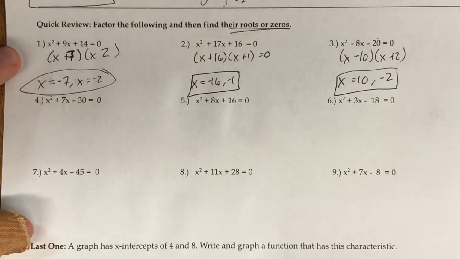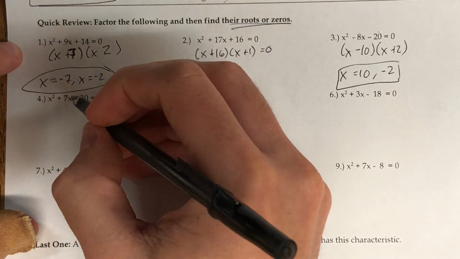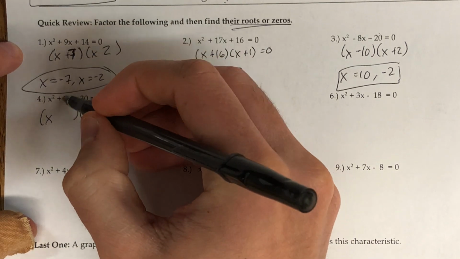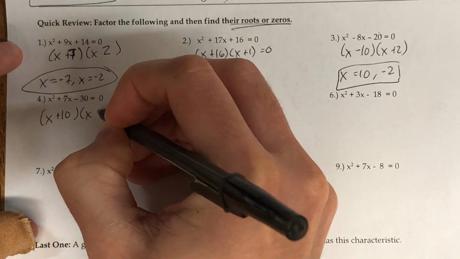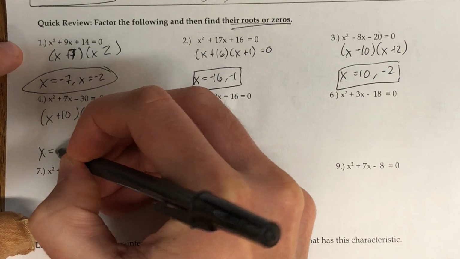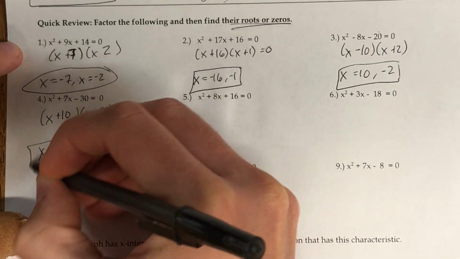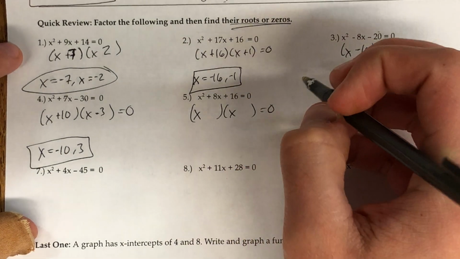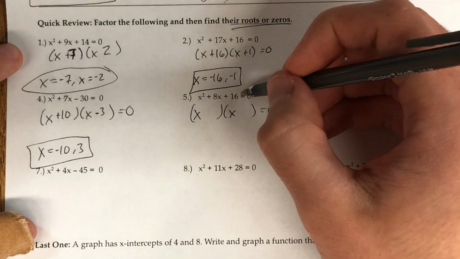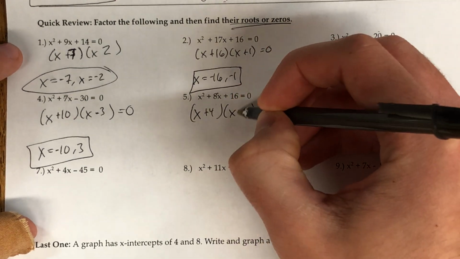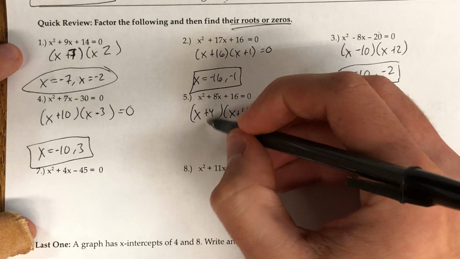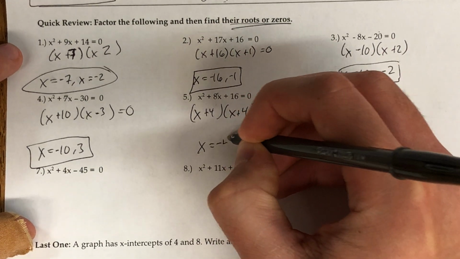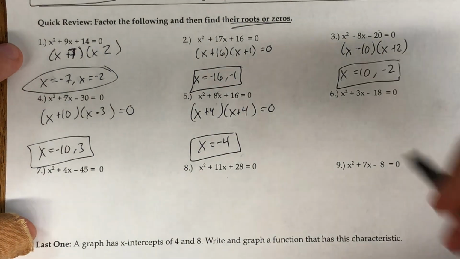From there, multiply to -30, add to 7. So we look for numbers that multiply to -30, add to 7. So those would be 10 and -3, to which our roots would be x equals -10, x equals 3. Next, x squared plus 8x plus 16, multiply to c, add to b. So multiply to 16, add to 8. Those would be +4 and +4. So we set each factor equal to 0 to solve for roots. And you get the same. You just get x equals -4, so we don't need to write it twice.